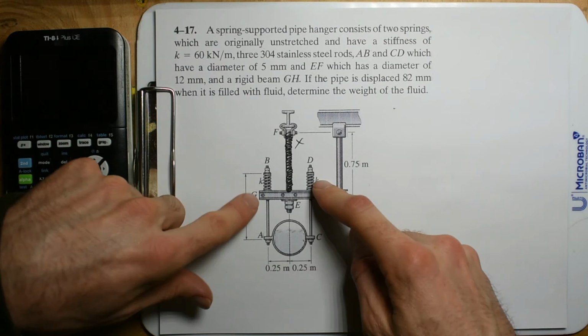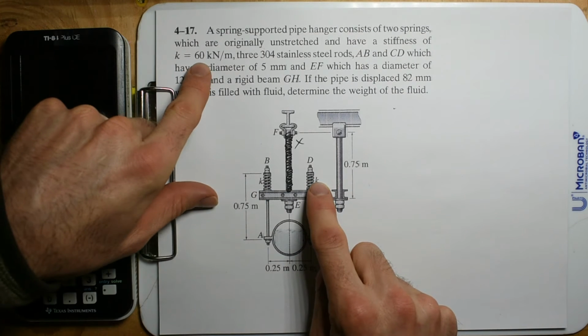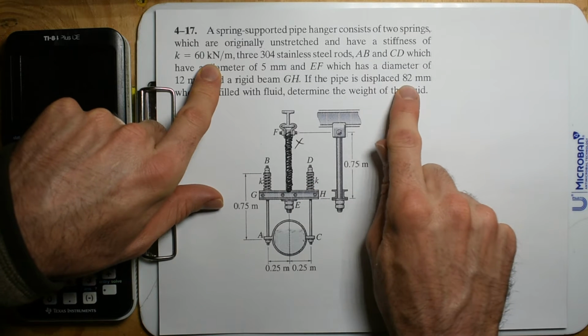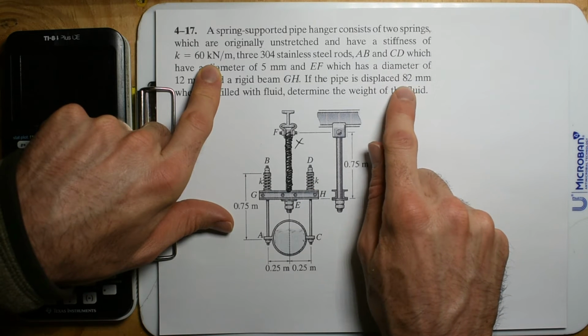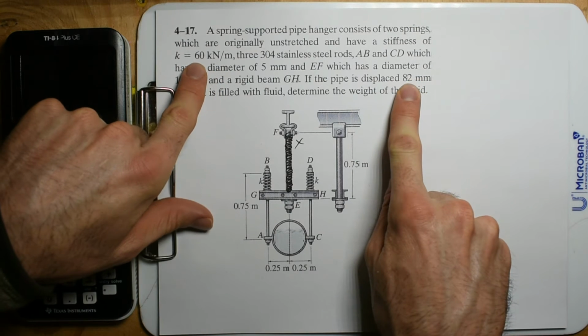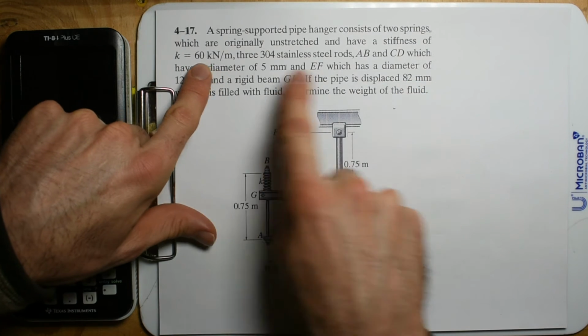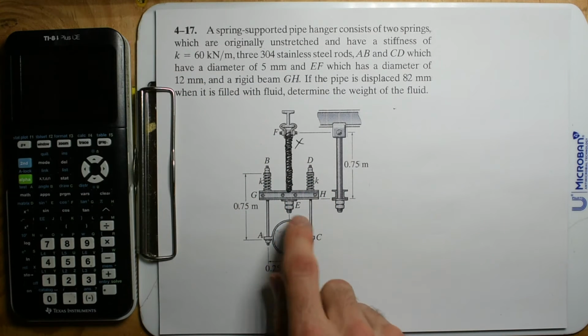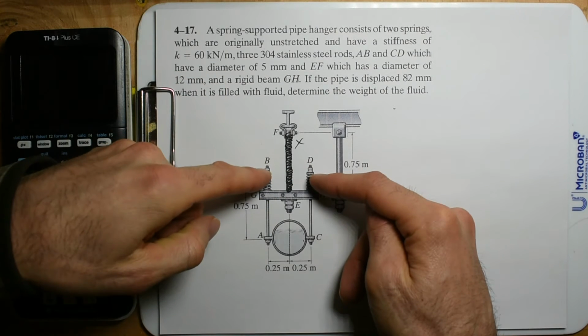The spring constants are 60,000 newtons per meter. We're going to do 1/10 of a meter, so it's 1/10 of 60,000, which is 6,000 newtons.